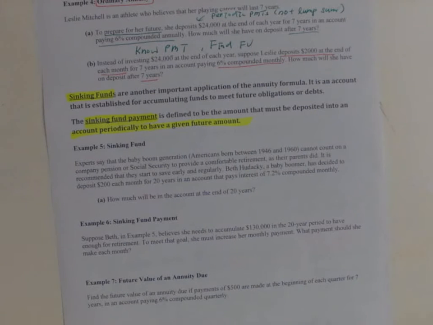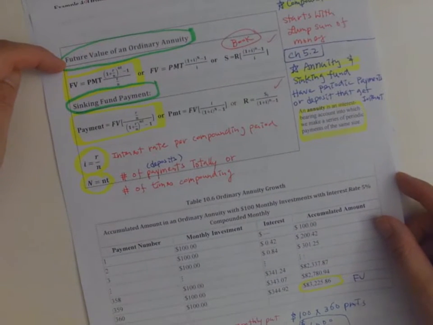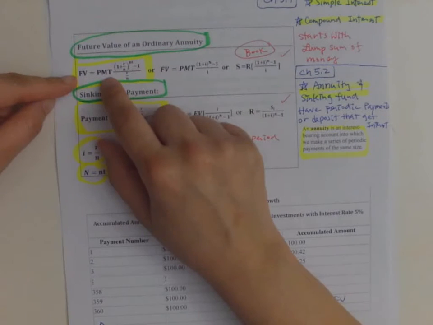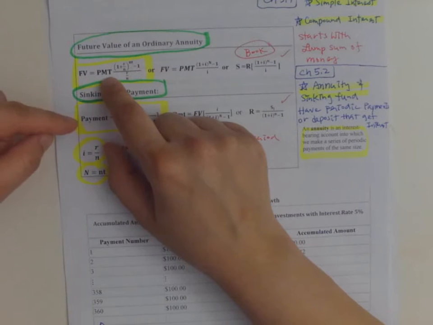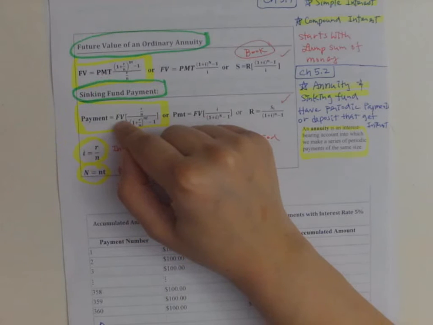It's closely related to the ordinary annuity formula. Last time we needed to find the future value given the payment. This time you know the payment or deposit amounts and then you need to find the future value.